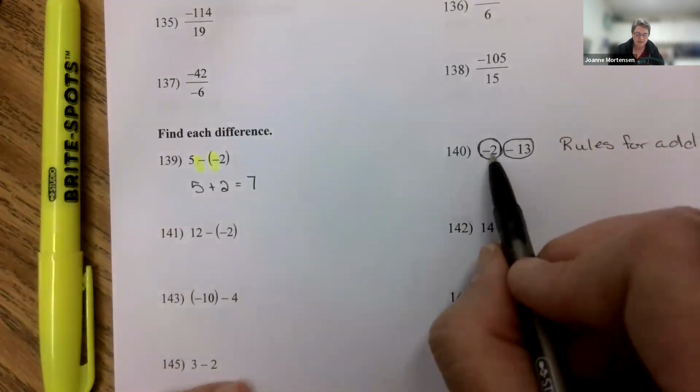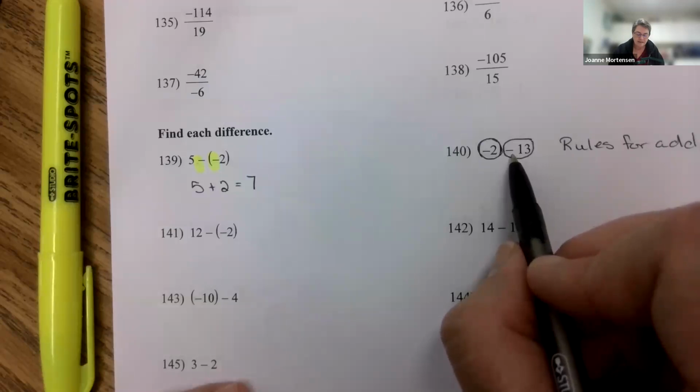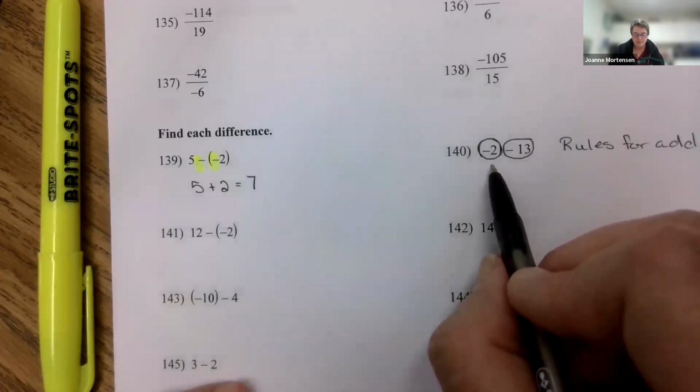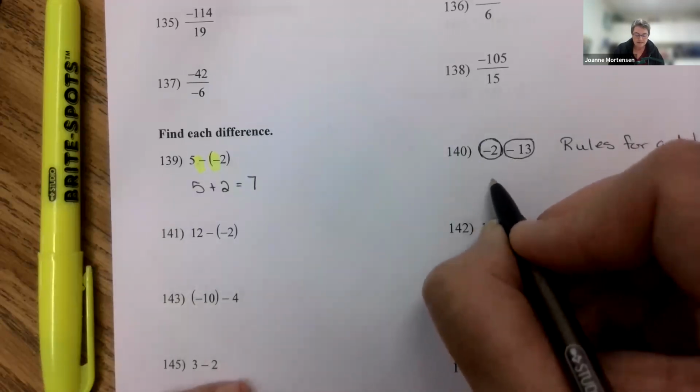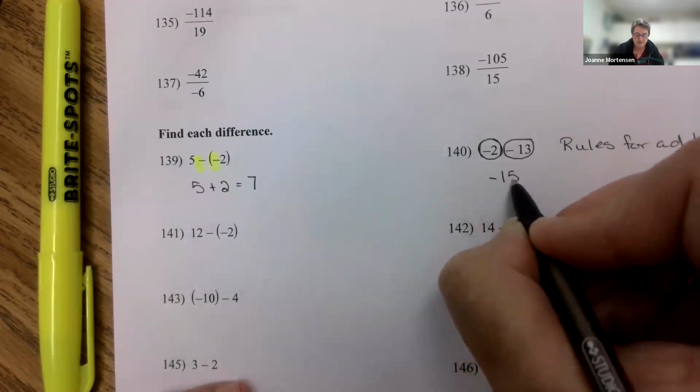So -2 and a -13, that's going to make more negatives. So it's going to be -15.